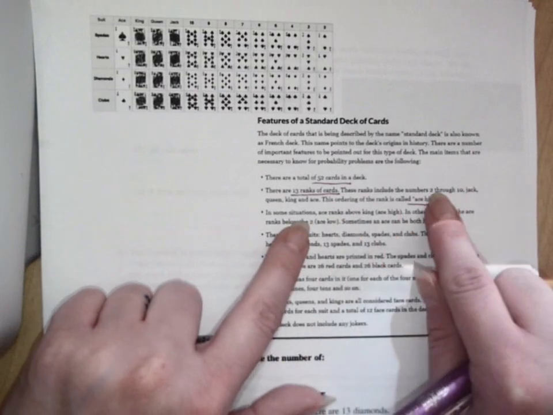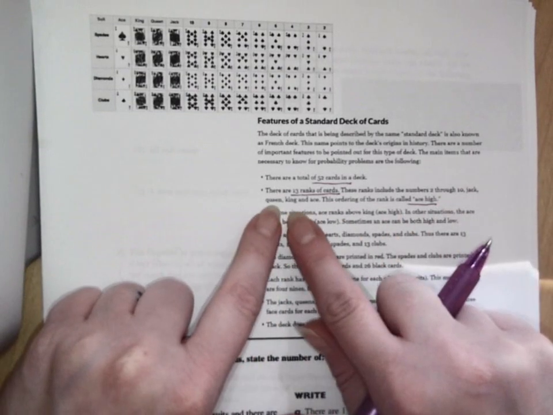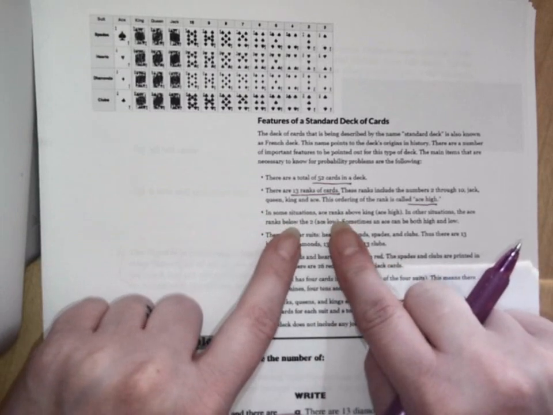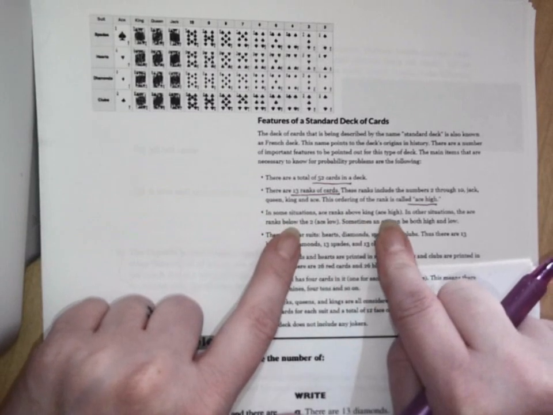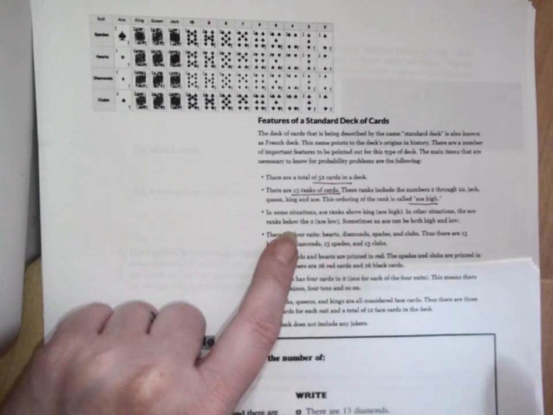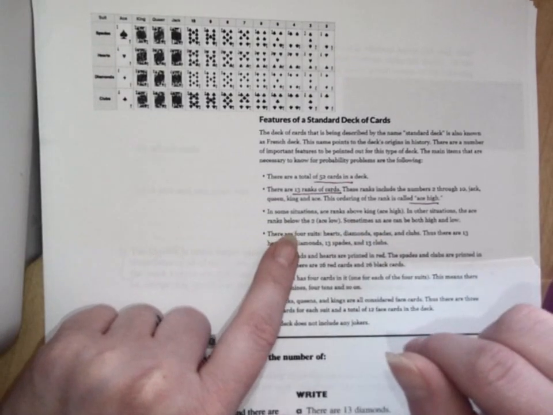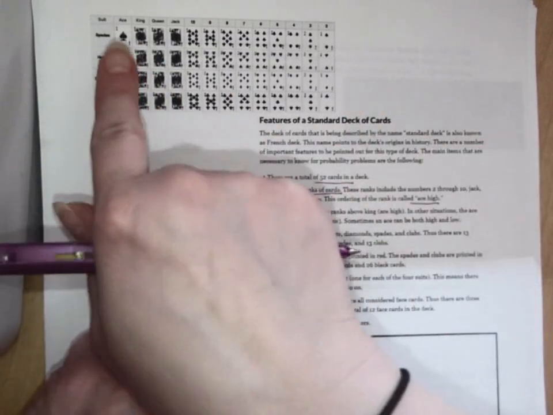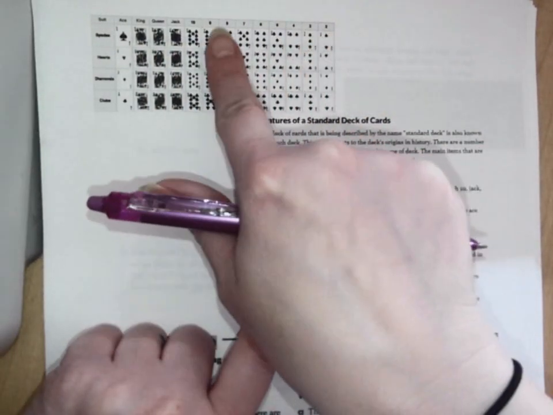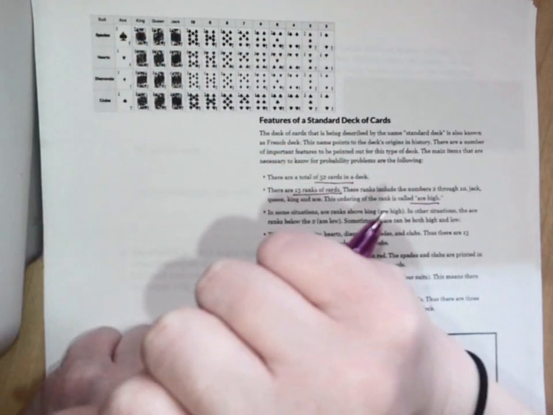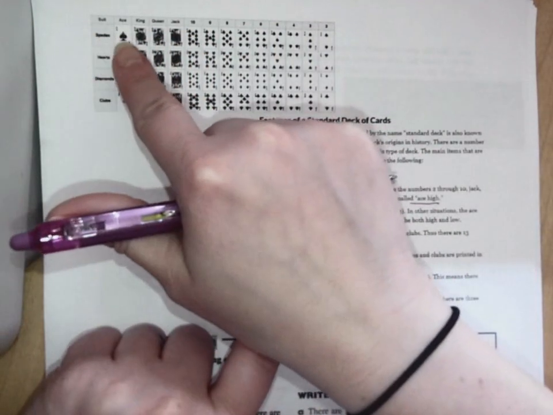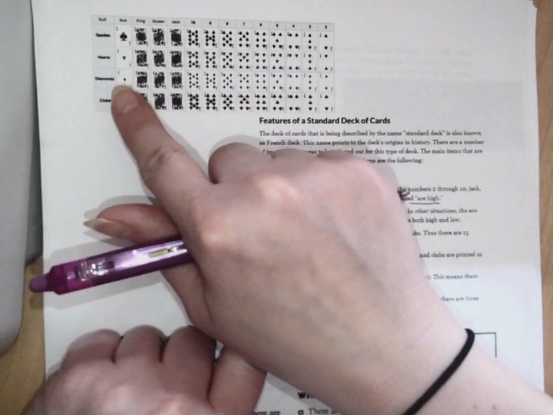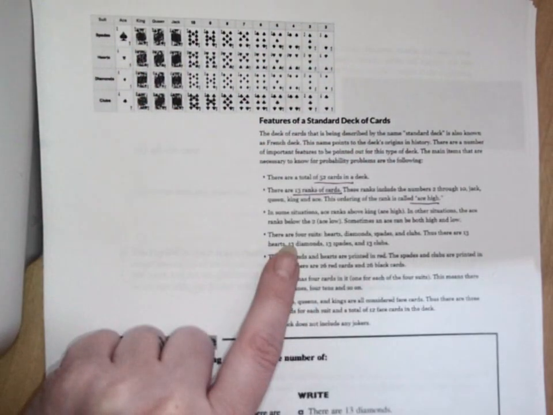So it goes 2 through 10, jack, queen, and ace. In some situations, ace ranks above king. In other ones, it can be thought of as low. It doesn't matter for these questions, so you'll be fine without knowing that. There are 4 suits. So each of the cards, 2 through 10, jack, queen, king, and ace, can have a different suit: spade, heart, diamond, club. Those are the different suits.